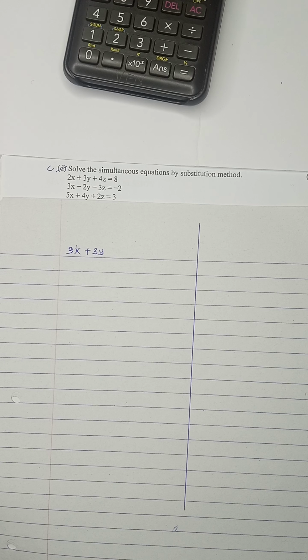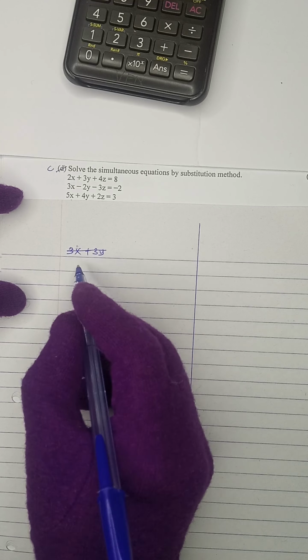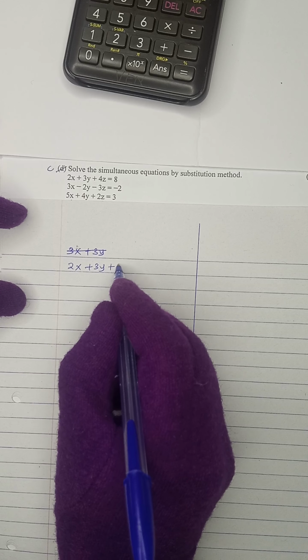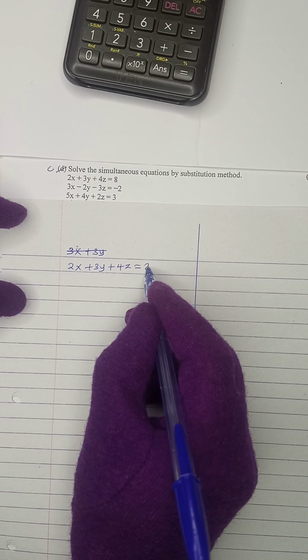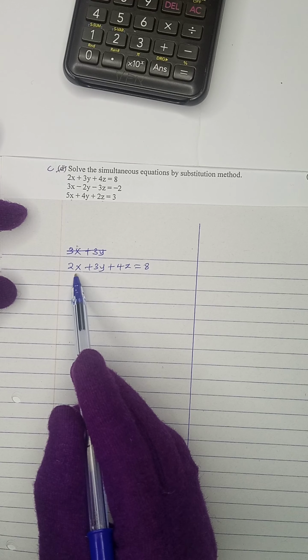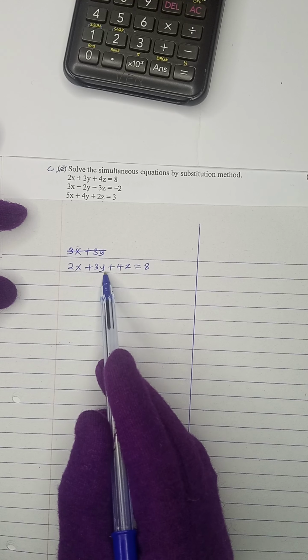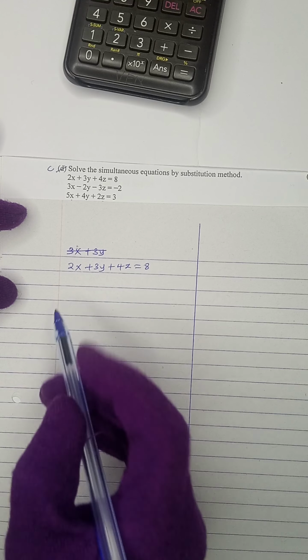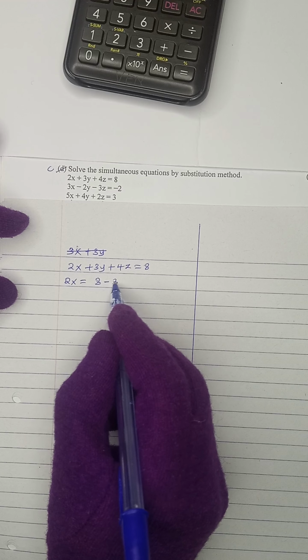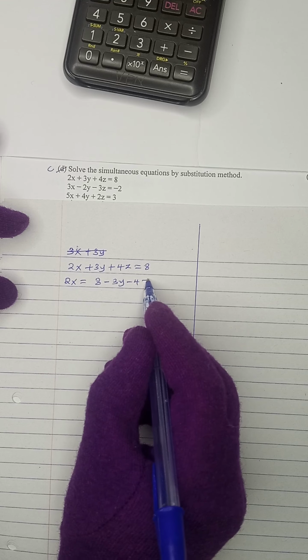So what you do, you choose any equation and use it to form a substitute. For instance, I will take 2x plus 3y plus 4z is equal to 8, and I'll use that to form a substitute. I will leave x on the left, so I'll take the values with y and z to the right. So I'll have 2x is equal to 8 minus 3y minus 4z.